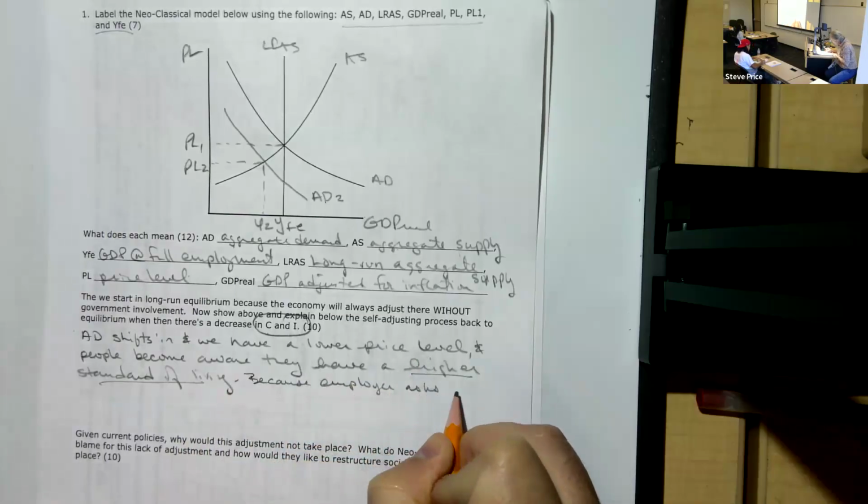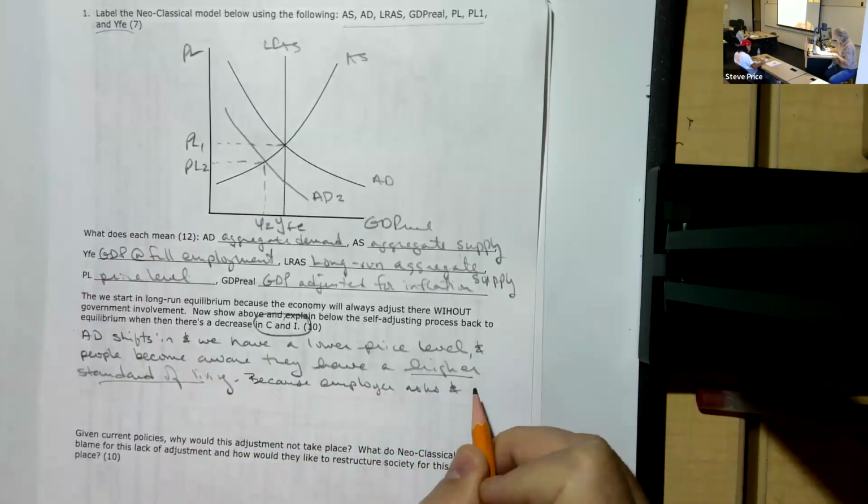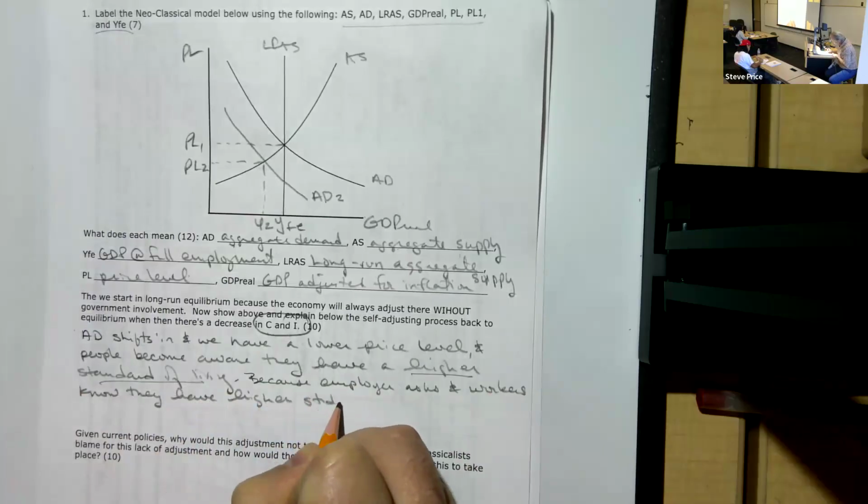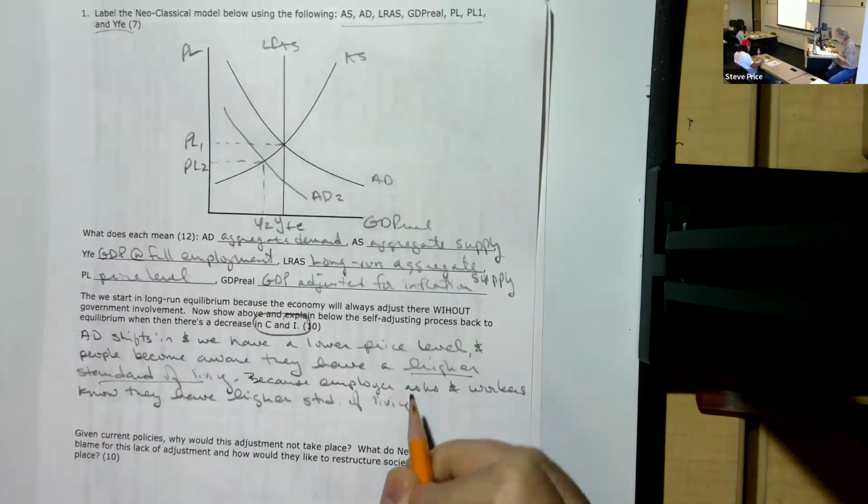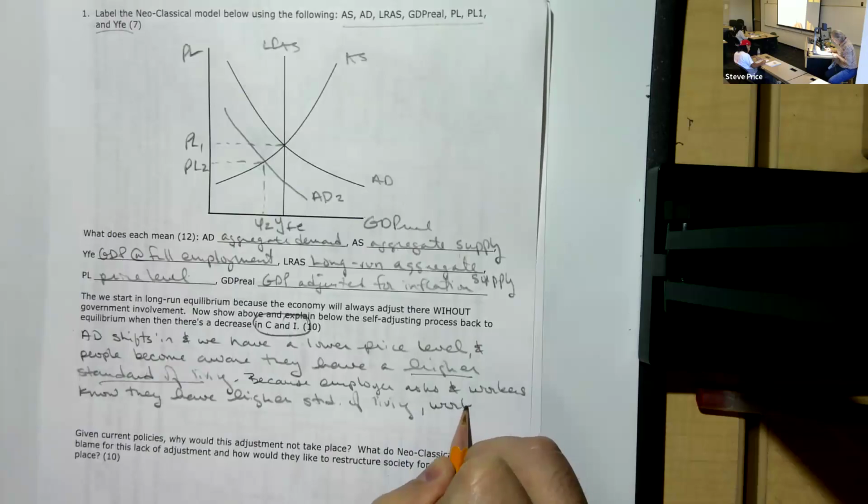So because the employer asks, and workers know they have a higher standard of living due to that lower price level, workers take a pay cut.